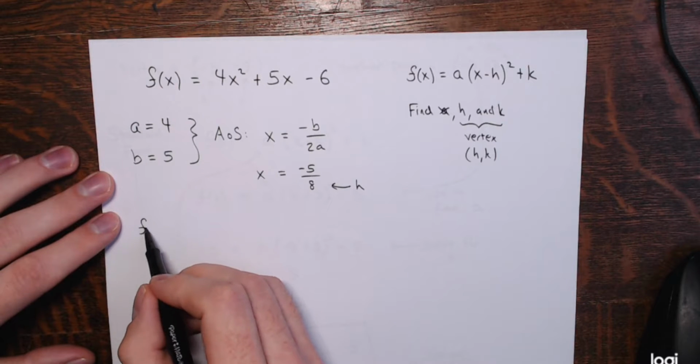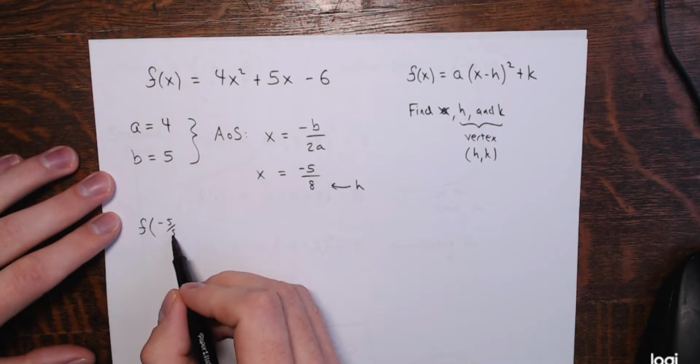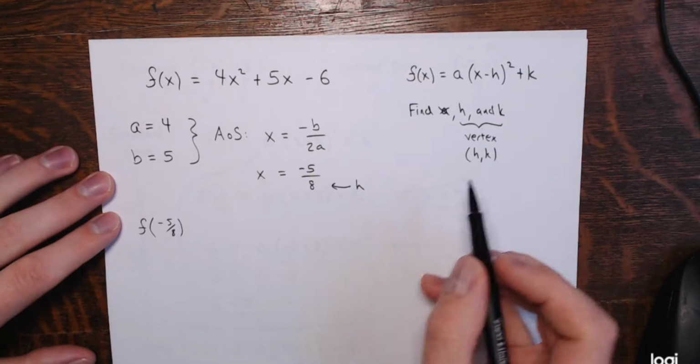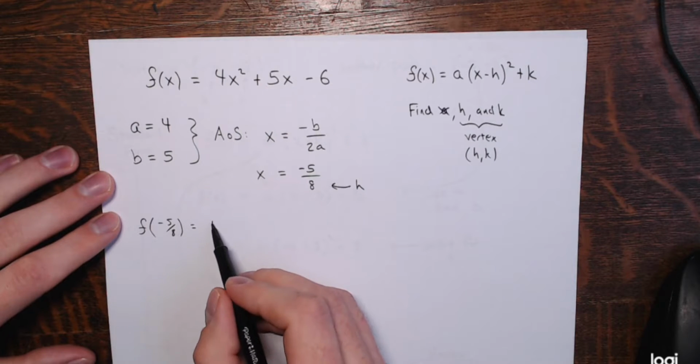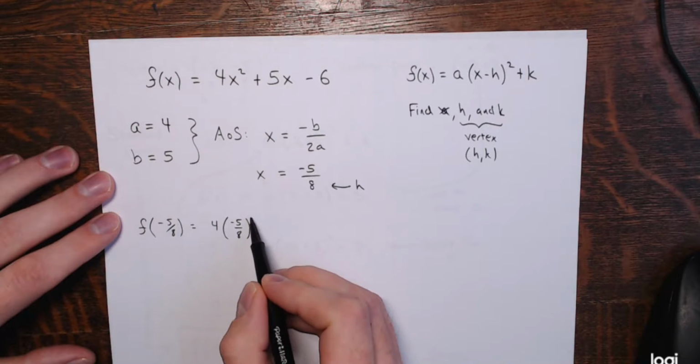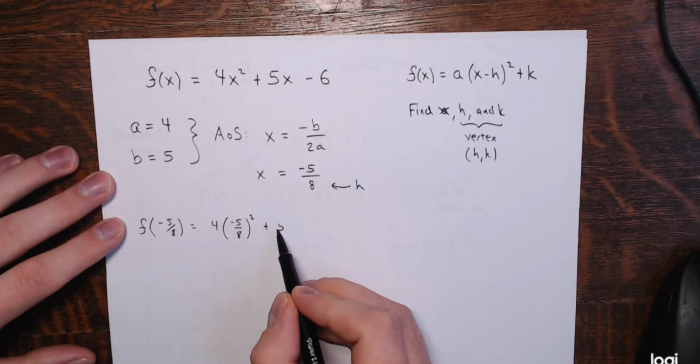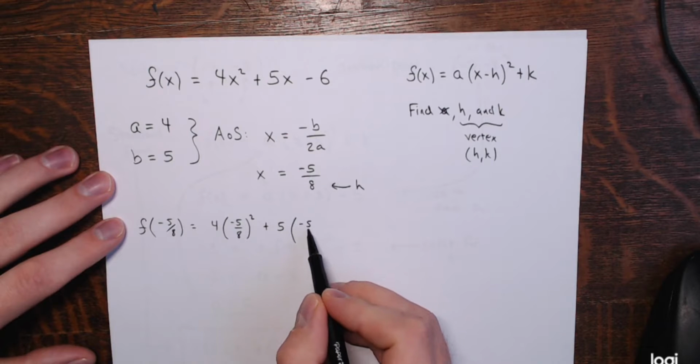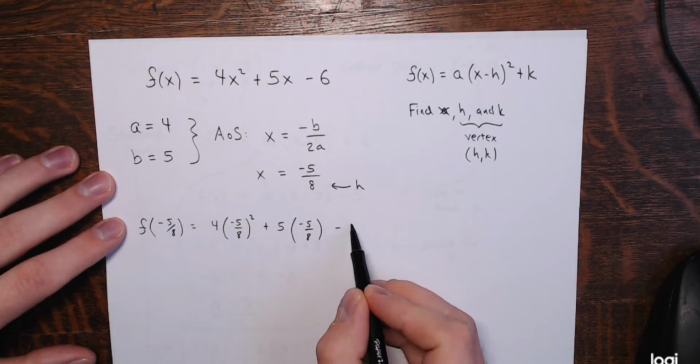And then you plug that in. What's f of negative 5/8 to find the k, the y value of the vertex? So we have 4 times negative 5/8 squared plus 5 times negative 5/8 and then minus 6.